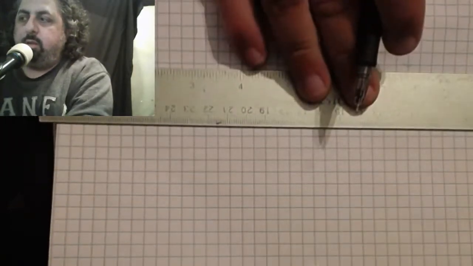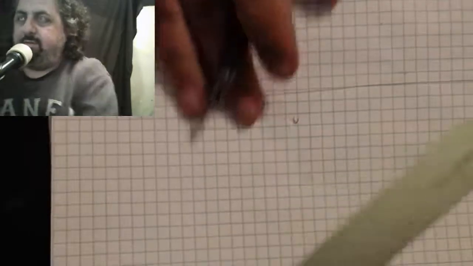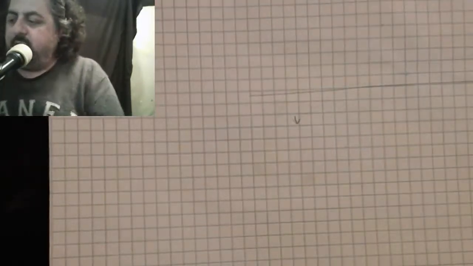I think I got my camera upside down. That's not going to be good. Like if I go, yeah, that's not very good. Okay. All right, here, down.